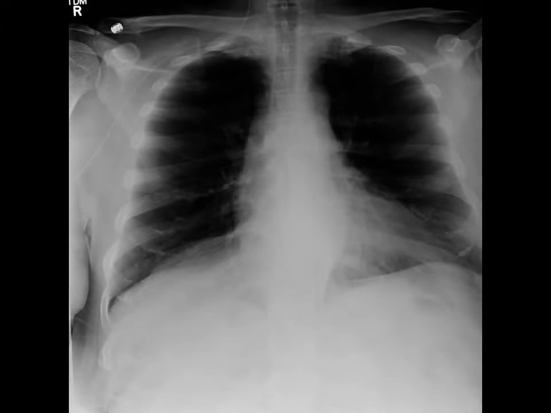This patient's a 74-year-old female who was admitted for bacteremia secondary to a foot ulcer, past medical history of diabetes. A PIC was placed and then a chest x-ray was taken to verify position.